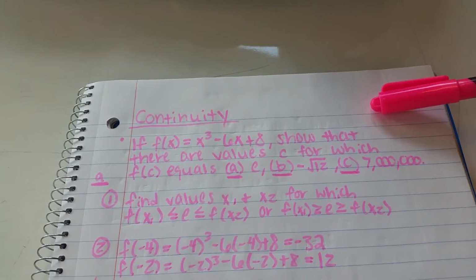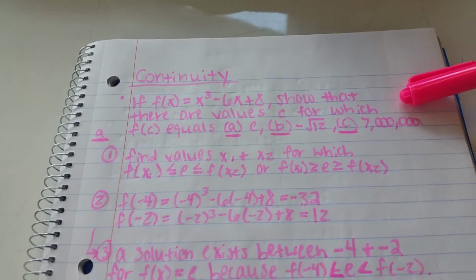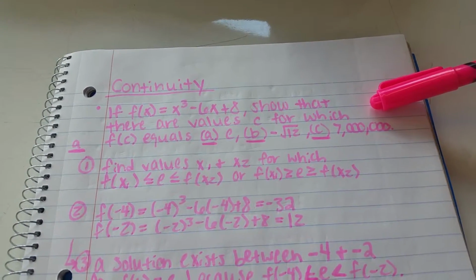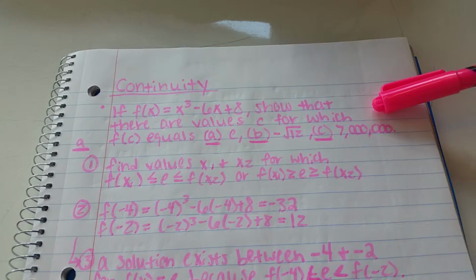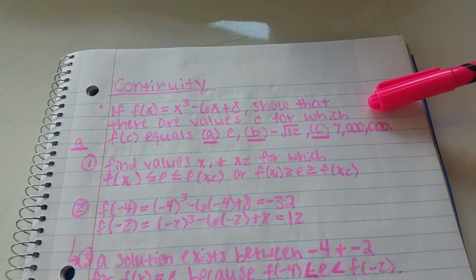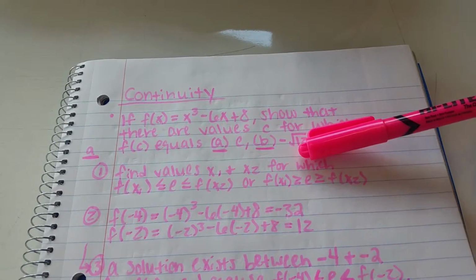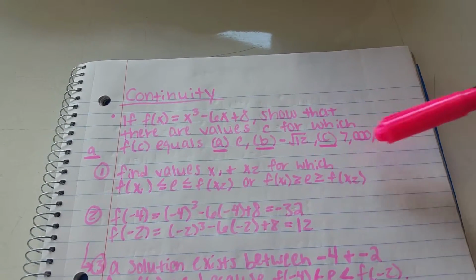Today I will be working through a problem on the Calculus 1 topic of continuity. We are given a problem that says, if f of x equals x to the third minus 6x plus 8, show that there are values c for which f of c equals e, negative root 12, and 7 million.